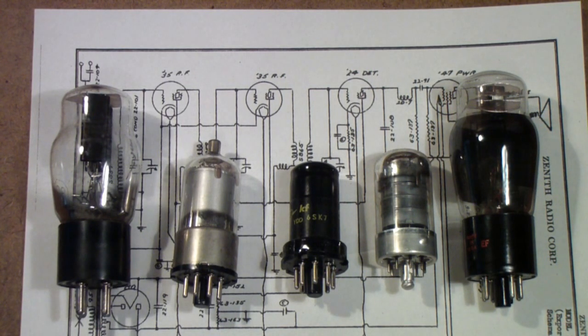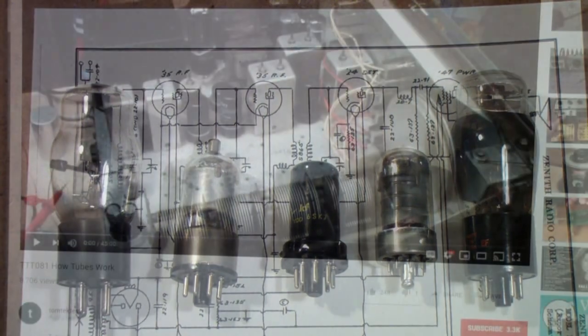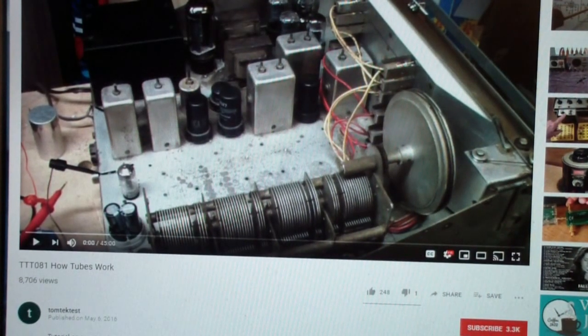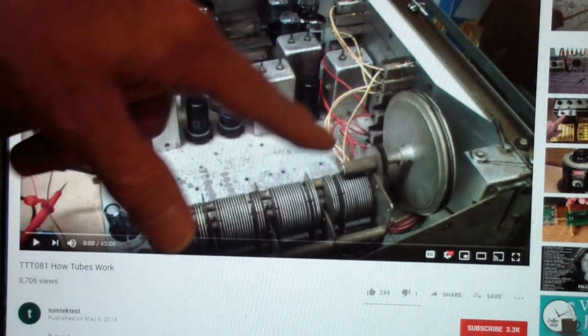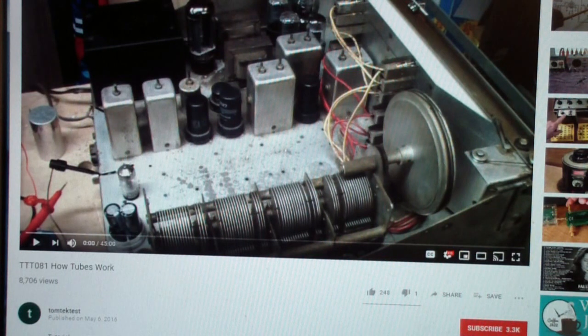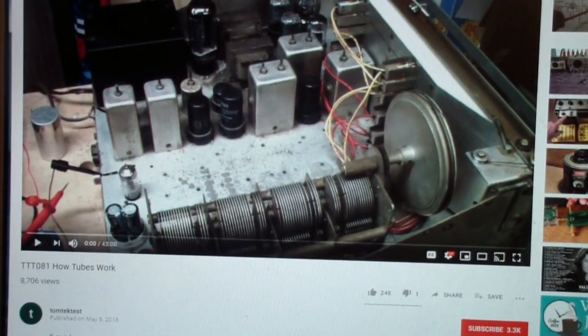Before we do, let me just give you a quick look at a couple of earlier videos you might want to look at first. Here is a video, my number 81, entitled How Tubes Work. That is a bit more in depth, and it covers the actual operation of tubes. So I suggest, if you would like a little bit of a review, or you maybe haven't looked at how tubes work before, that you take a look at this video. There are many other excellent ones by people like Mr. Carlson, Mr. Carlson's Lab, and so on. I suggest those too.